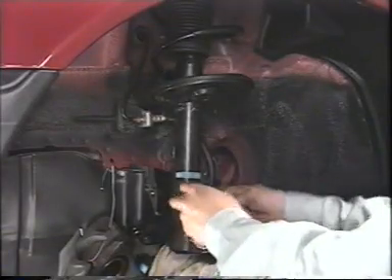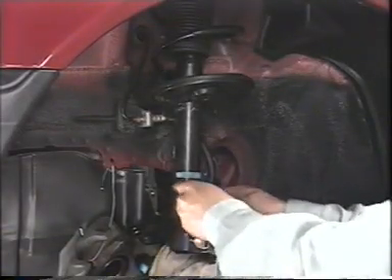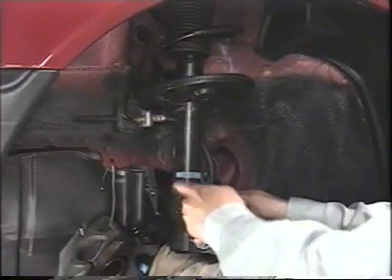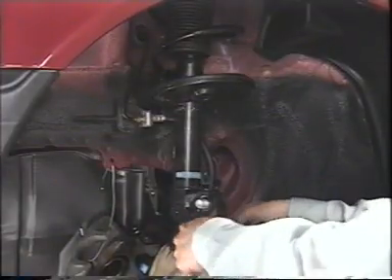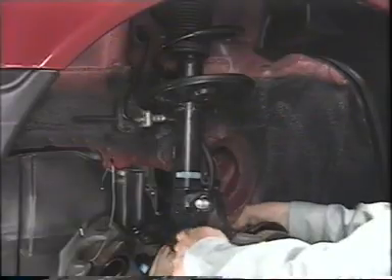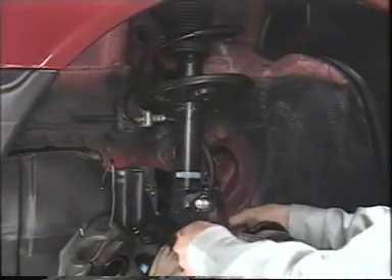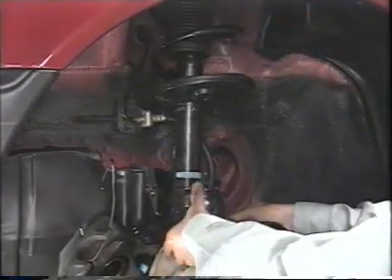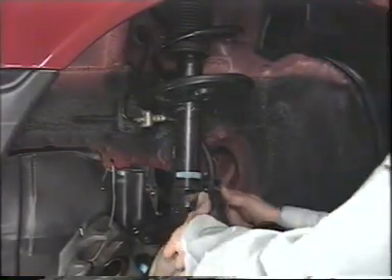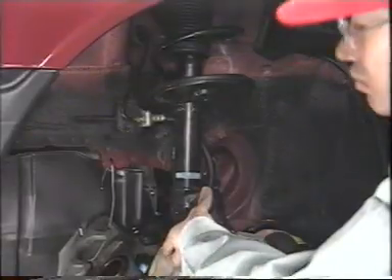Then remove the two bolts loosened earlier. And remove the shock absorber and the coil spring as a unit from the body.